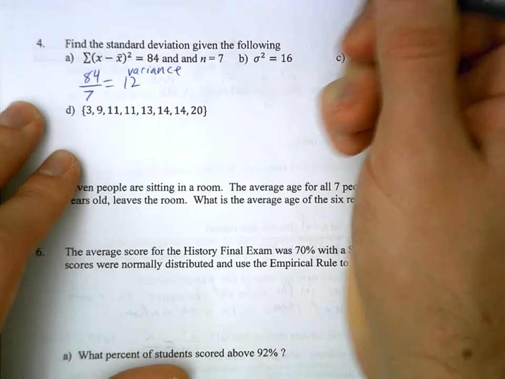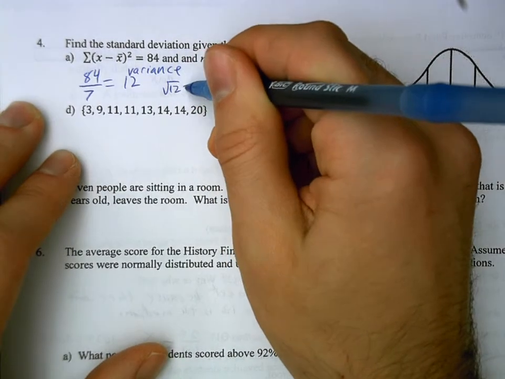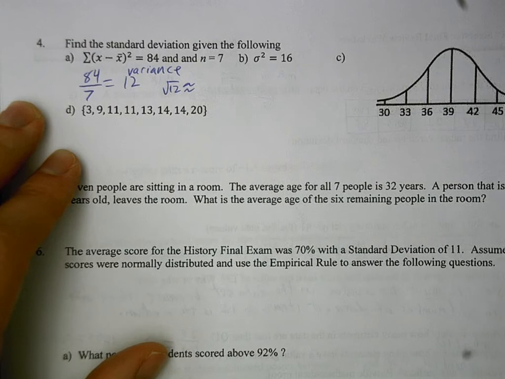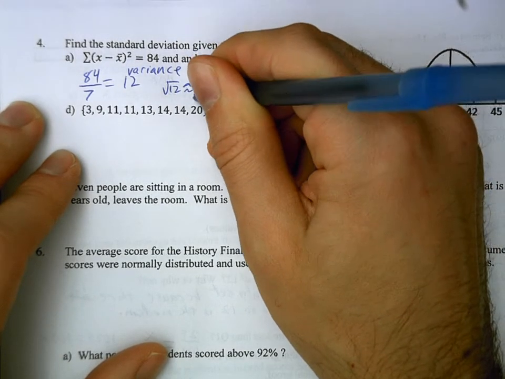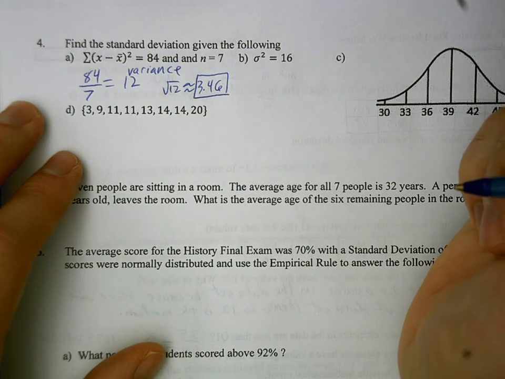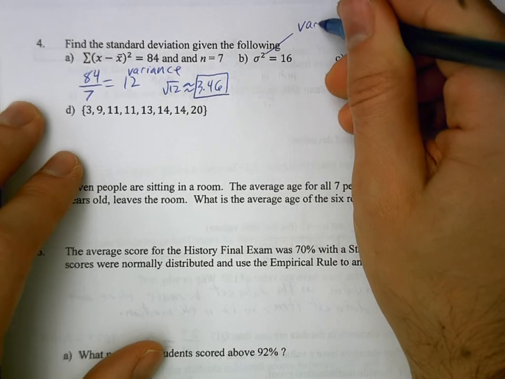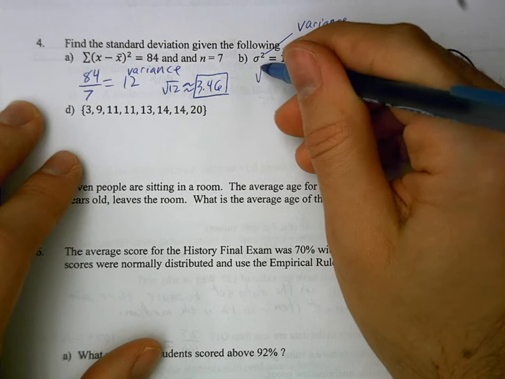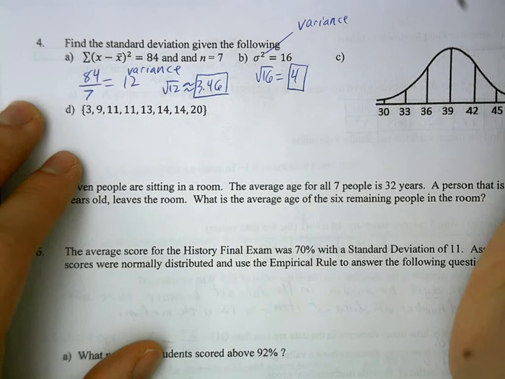If I want the standard deviation, I take the square root. The square root of 12 is about 3.464. That would be my standard deviation for number 4. Here, they're giving us variance. For part B, all you have to do is take the square root. Square root of 16, that's the square root of the variance, is 4. That's your standard deviation.